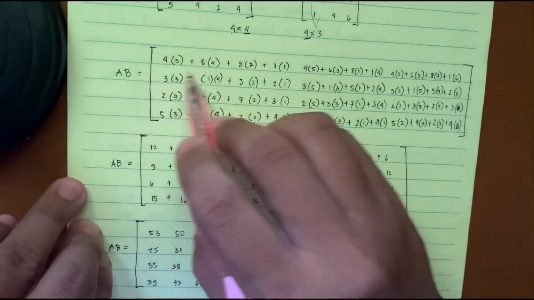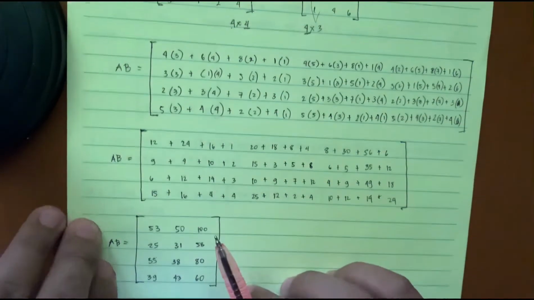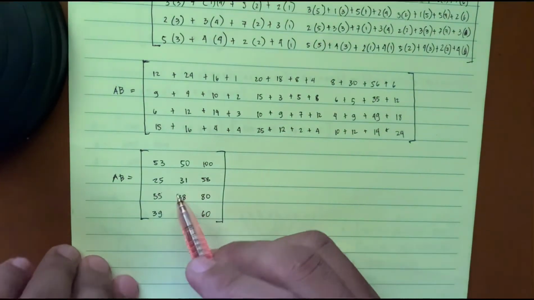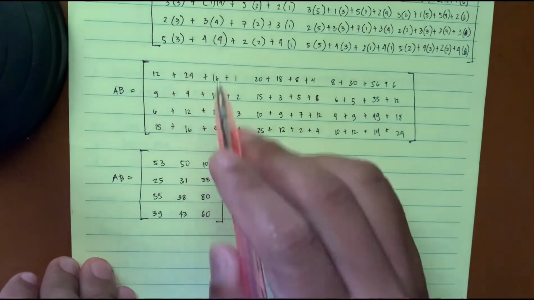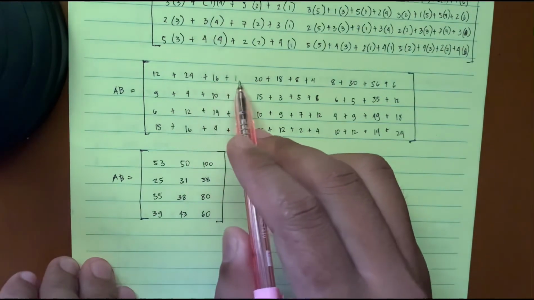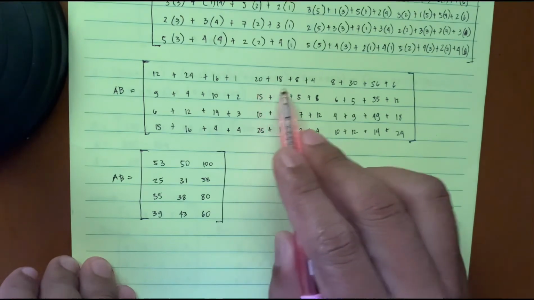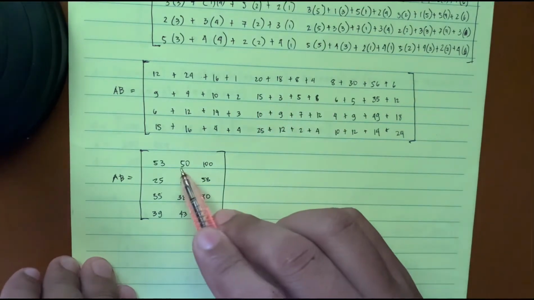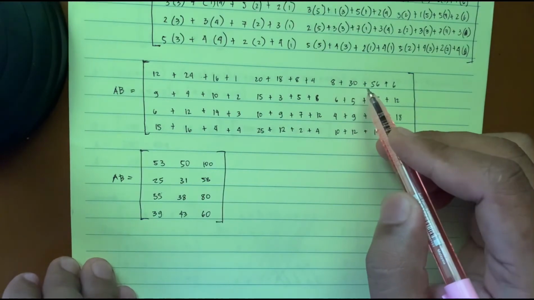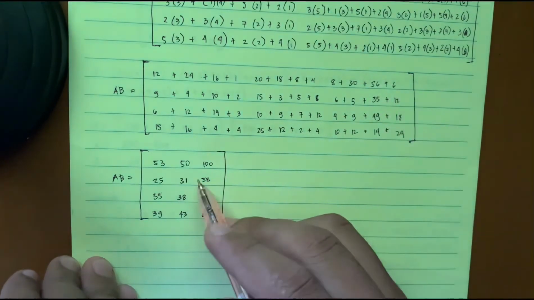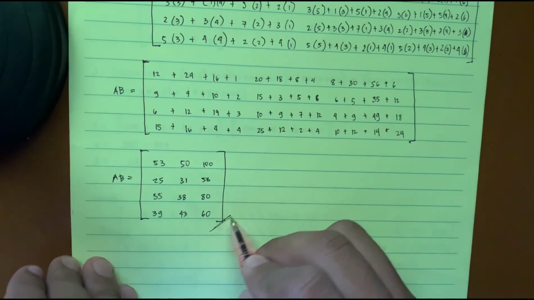pagkatapos natin i-multiply, we can add to get the answer. 12 plus 24 plus 16 plus 1, 53. 20 plus 18 plus 8 plus 4, 50. 8 plus 30 plus 56 plus 6, 100. This is our answer.